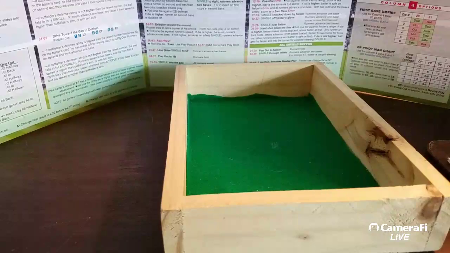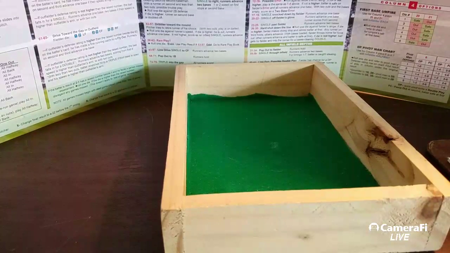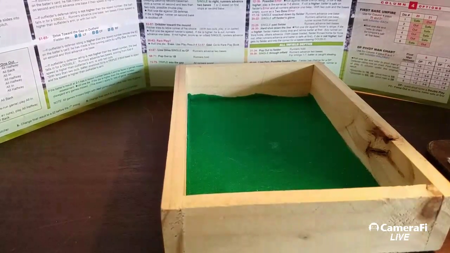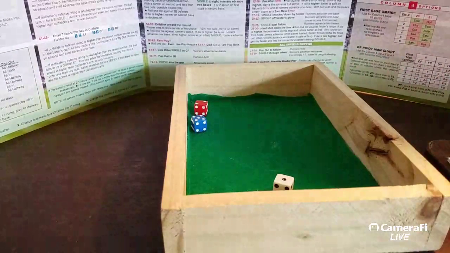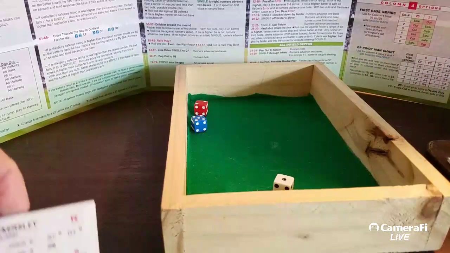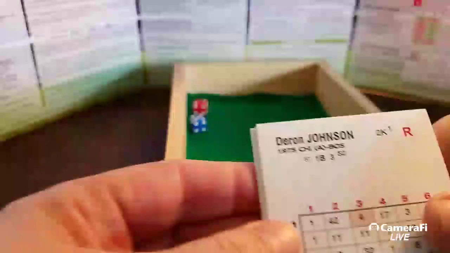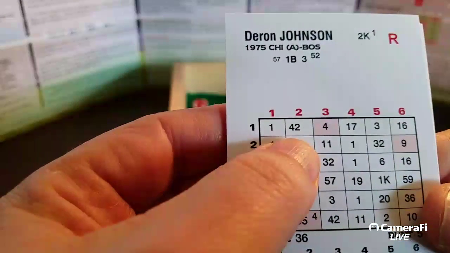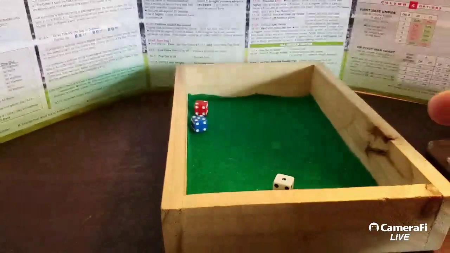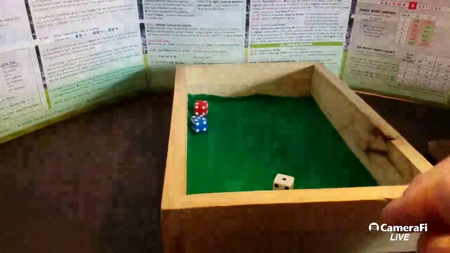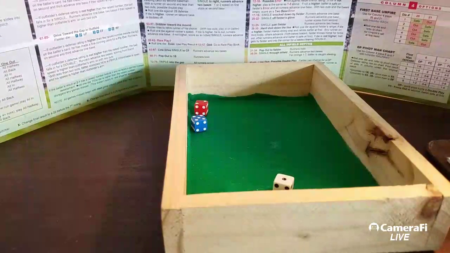So we got runners at first and second with 1 out for Darren Johnson, the designated hitter. He is a righty, so this time we will be in the pink area for Eckersley. It's a 2-1-5. So a 2-1 for Darren Johnson is a 42. And a 2-5 Eckersley against a righty is a 1. That's a total of 43 in column number 2.